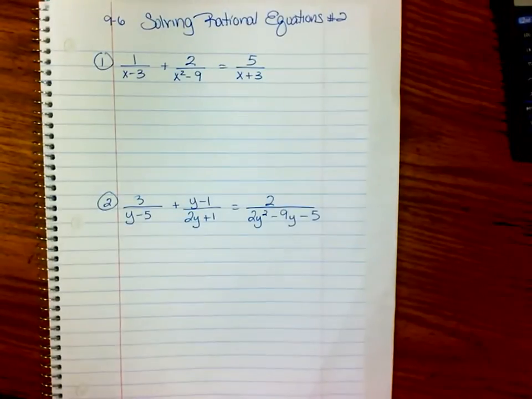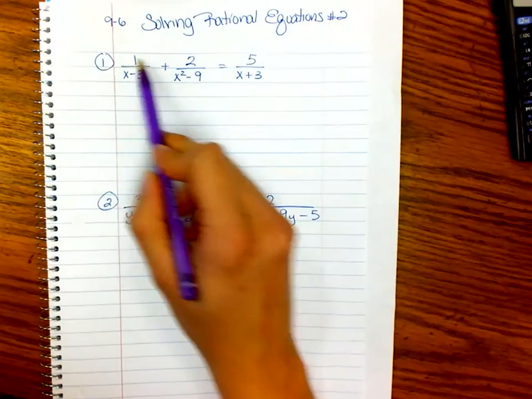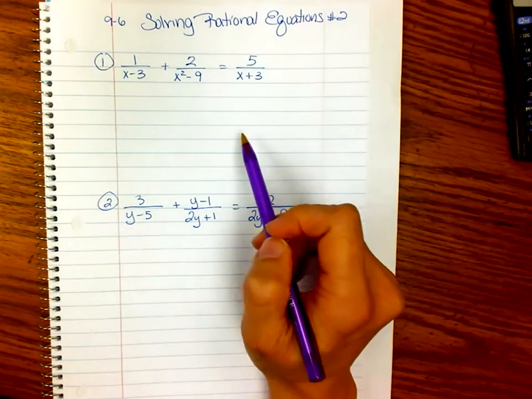We're going to solve some rational equations, and these ones are a step up, a little bit more challenging. You'll notice that the bottoms have binomials and that we need to factor. But again, remember that whenever you're solving an equation that has fractions in it, your goal is to get rid of the denominators. You do that by finding a common denominator, multiplying each term by the common denominator. Terms are separated by plus or minus signs. So this is one term, this is another term, and this is a term.